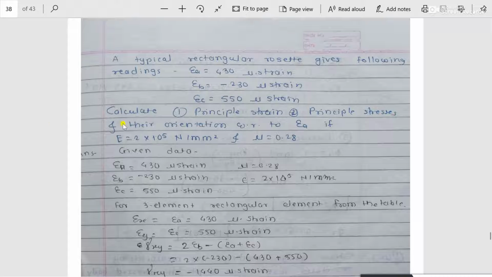and phi 2. And to calculate all these parameters, two constants are required in the formula, that is E, Young's modulus, equal to 2 into 10 raised to 5 Newton per mm square, and mu equal to 0.28. So these are all the given parameters mentioned in the statement of the problem, but they have mentioned a rectangular rosette. But which type of rectangular rosette, whether 3 element or 4 element?